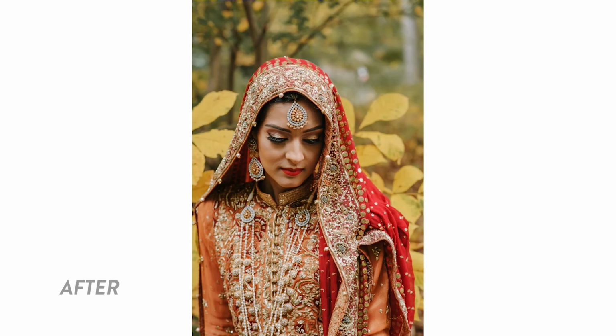These are some before and afters of the portraits where I applied these 4 techniques. The changes are subtle but impactful and bring out the natural beauty of my subjects.